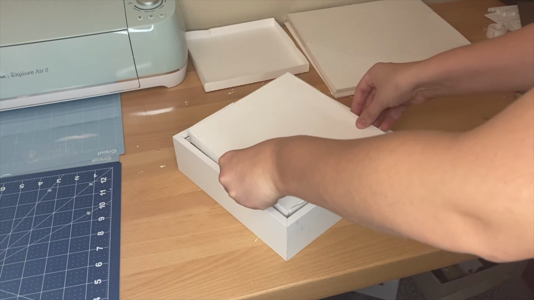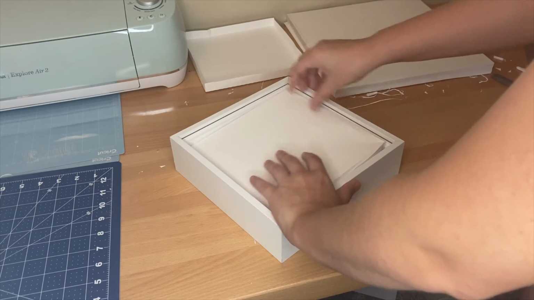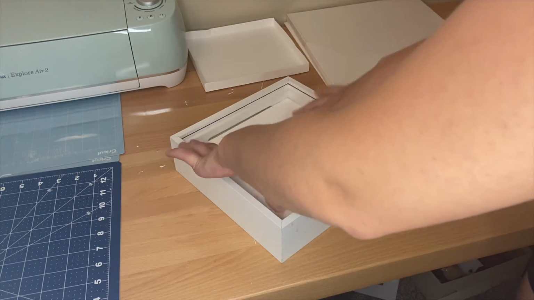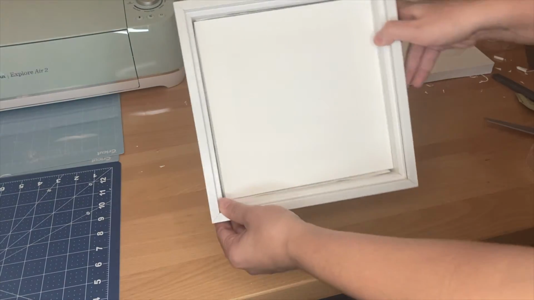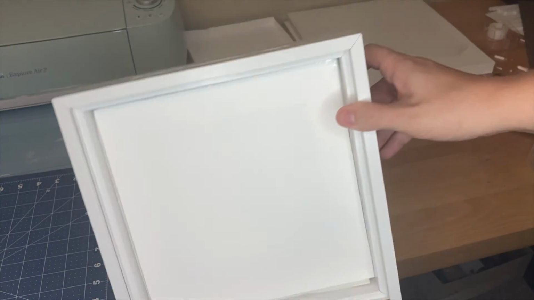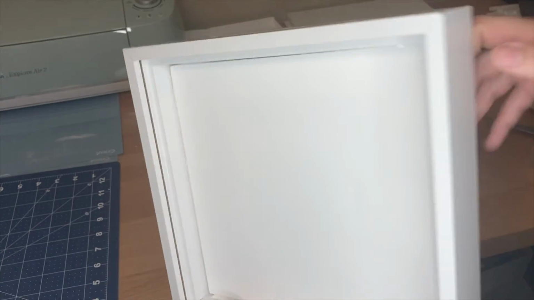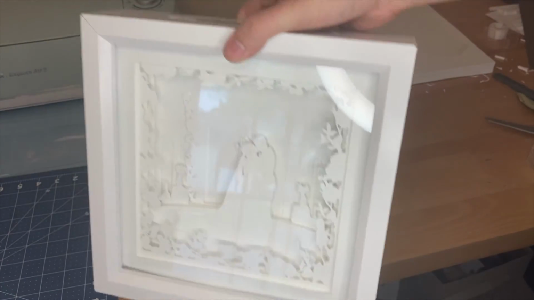Once the inside of the glass is clean, you can push the cut paper shadow box into the actual shadow box display. It should fit snug, but it shouldn't be so tight that any of your paper starts to bow on the front. And here you can see the completed product.